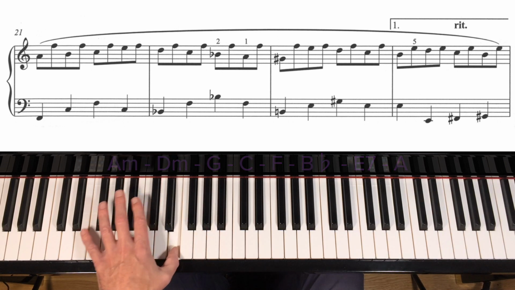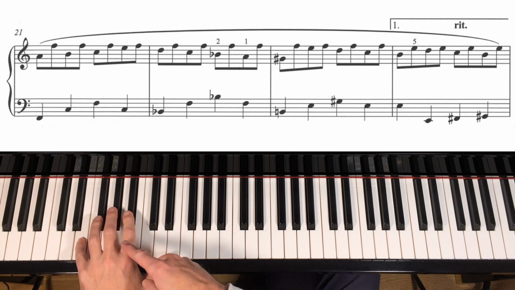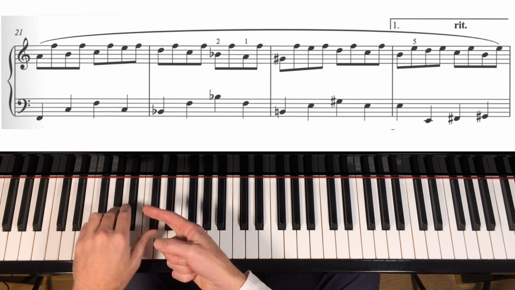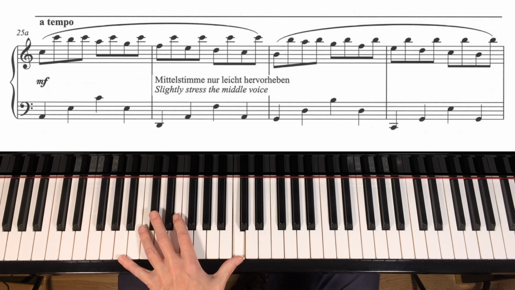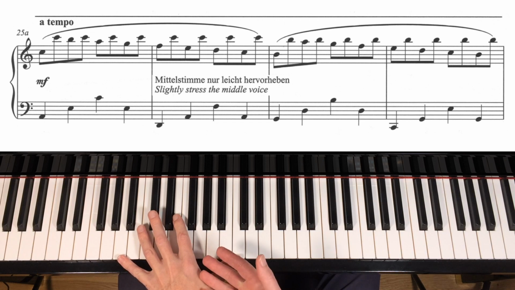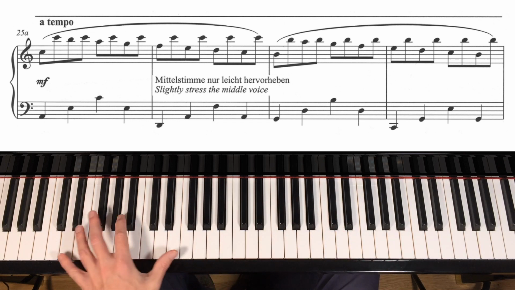First time bar. And I think we do want to bring out those notes. They beautifully bring us back into our chord sequence. Now I've got quite big hands, so this is comfortable for me. It's not a big deal.